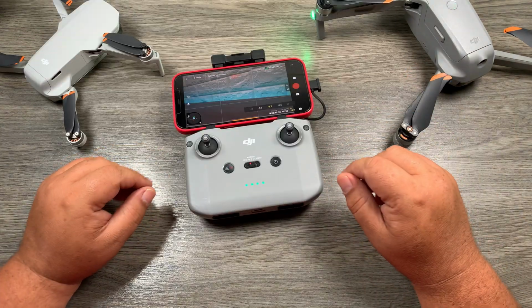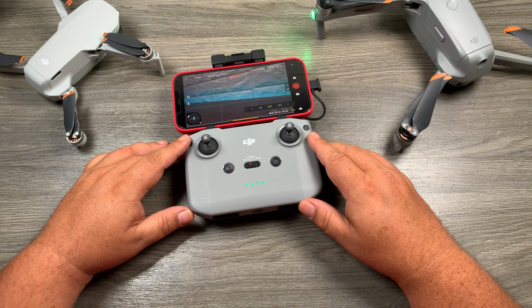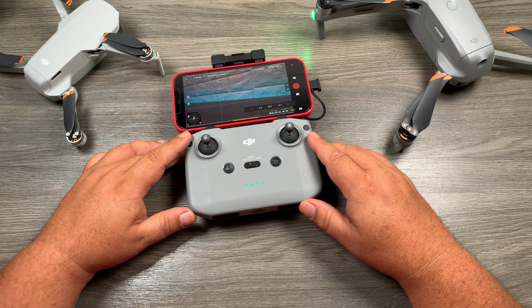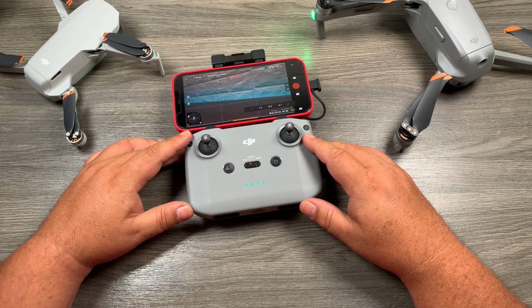So I will be doing a test flight later today with the Mini 2 and the Air 2S, just testing out the new app to make sure everything is stable. Sometimes when they update apps and firmware, they can inadvertently cause other problems, connectivity problems. So I will be doing a full test of that later this afternoon. And hopefully if timing works out, I'll be able to post that either later today or tomorrow for you.